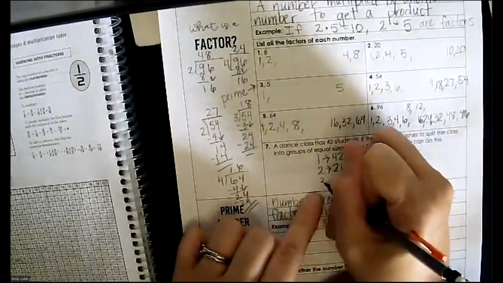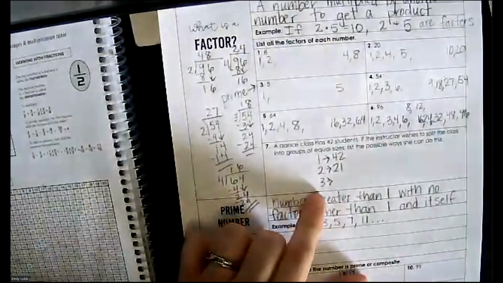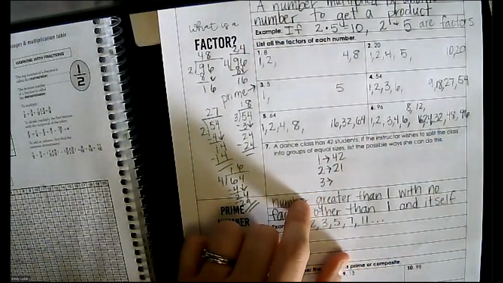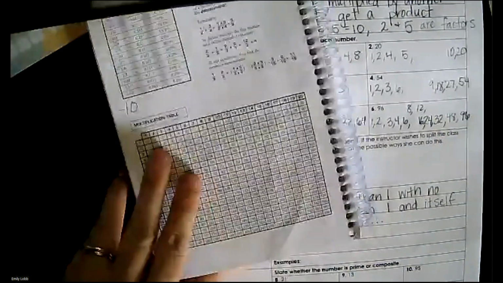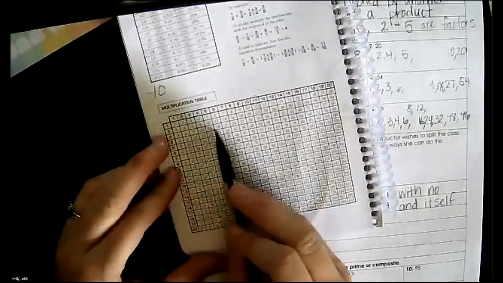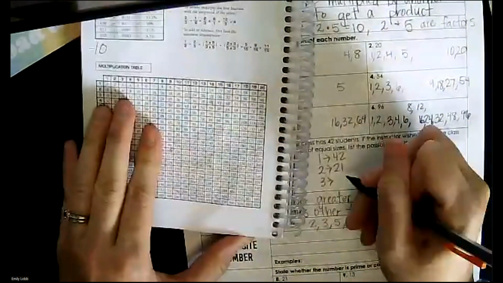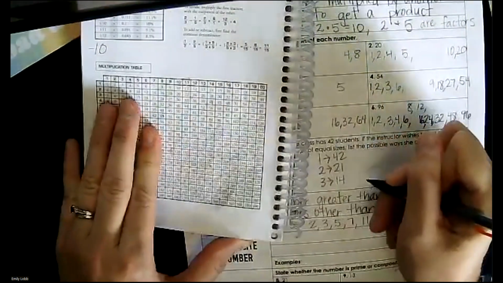She could have three groups of how many students? You can use this. Follow your 3 till you get to 42. Go up 14. Three groups of 14.